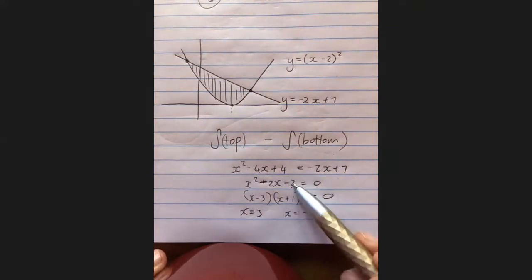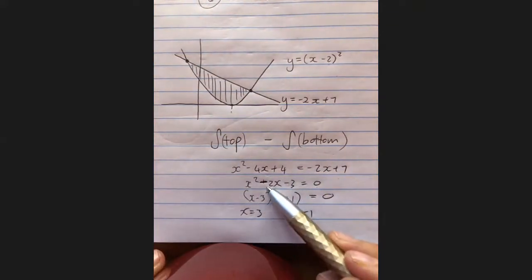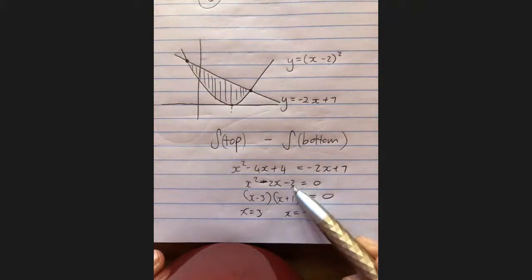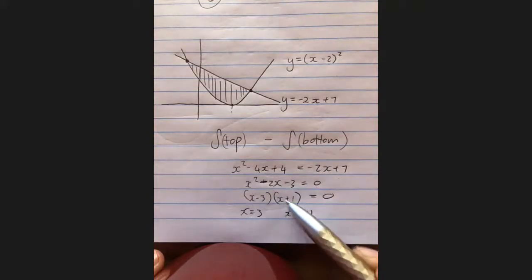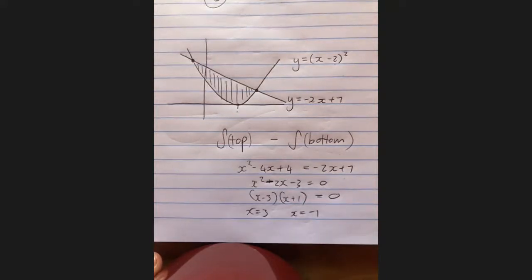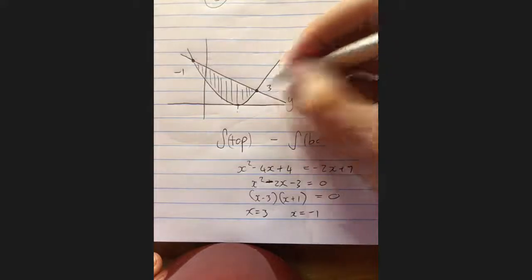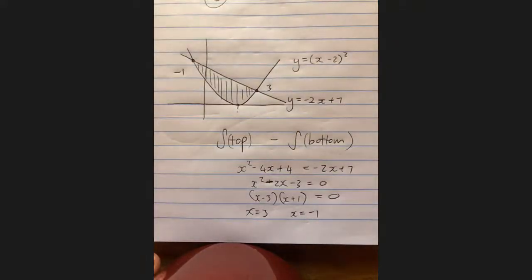Factors of -3 to produce -2. So it's -3 times 1 gives me -3, but if I do the FOIL, the inner outer, I get -2x. I hope my sketch is sort of accurate. It is, hey? -1 will then be this, and 3 will be that. I'm not really interested in the y's, because I just want to show you how to set this up. We don't have to do the whole thing.